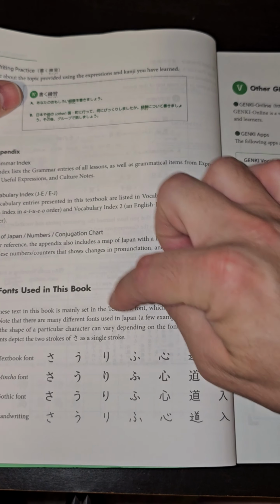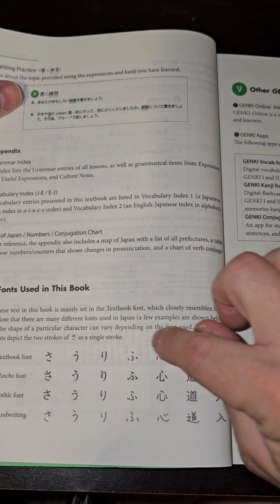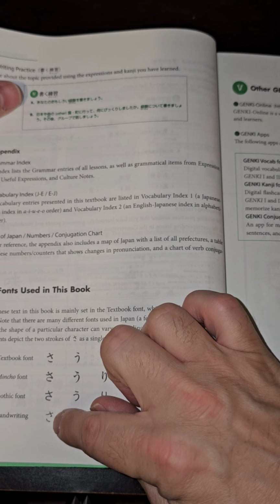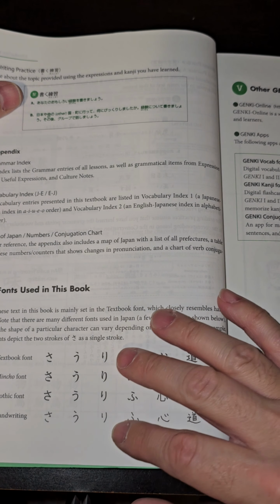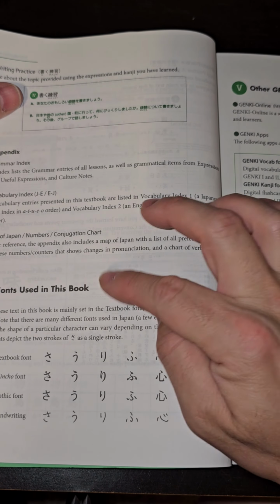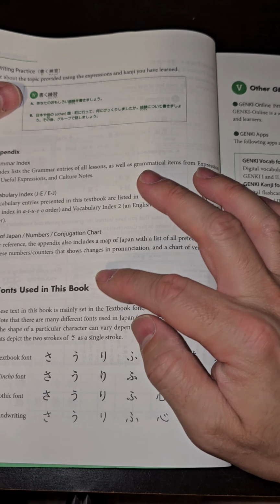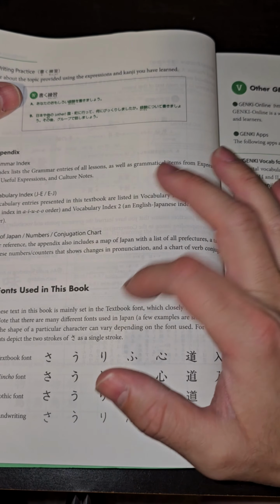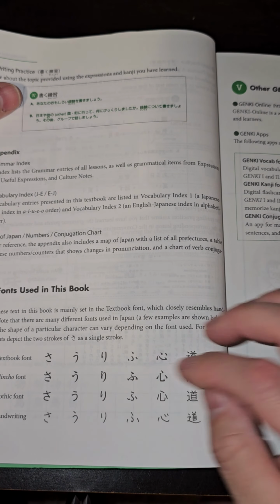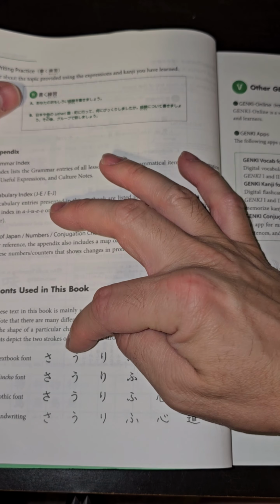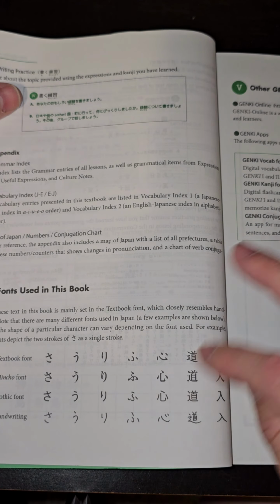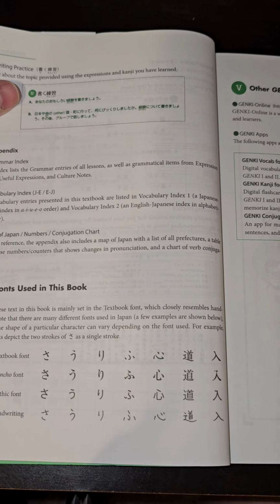If you look down here, there are different fonts used. These are all the same character, but just like in English or Roman characters, we have different fonts, and the same goes for Japanese. You can see there's a little hane at the end, like when you have a brush stroke, the brush lifting from the page. There are different techniques for using that hane. Textbook font is very basic, as you can see, but as you go down to other styles, they can have a different kind of feel to them.